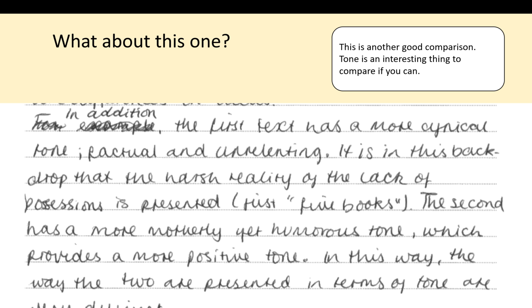Okay, so tone is a really good one to compare if you can, because a lot of students find picking up on tone very difficult. So if you can manage to do that, then that will impress the examiner and might put you up into a higher mark band.